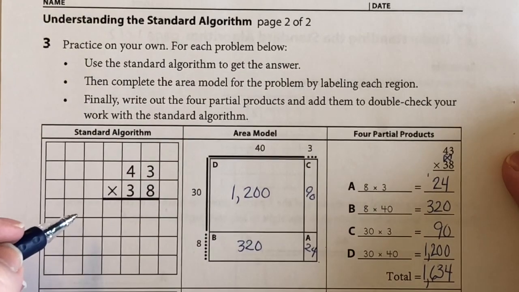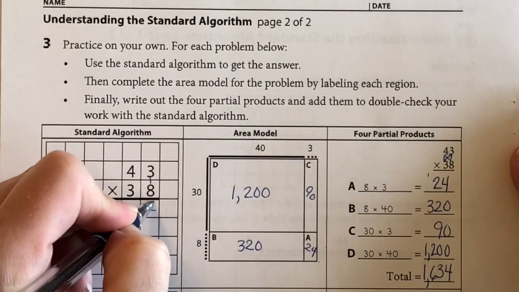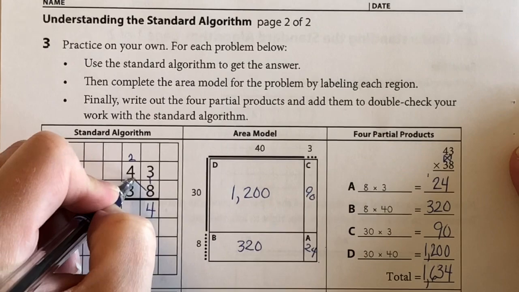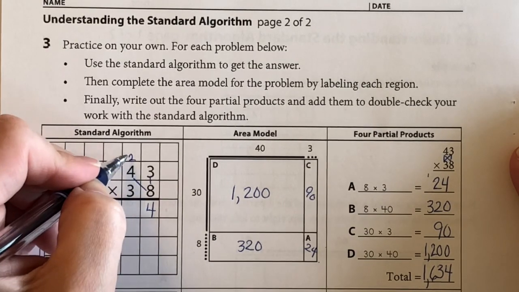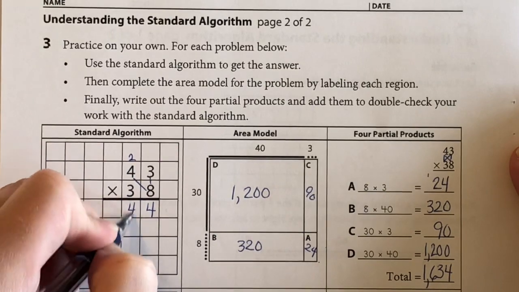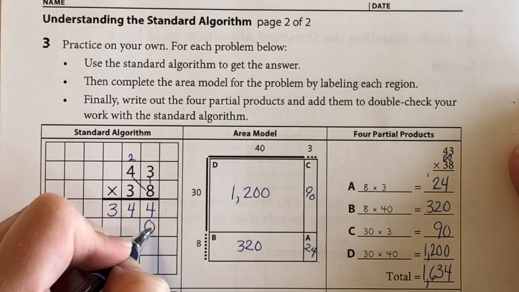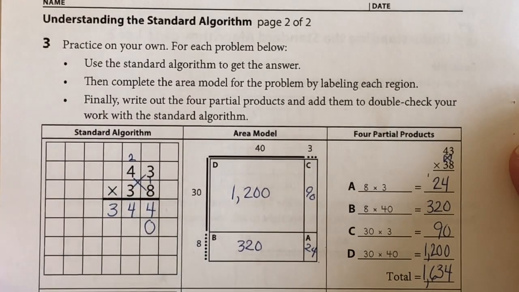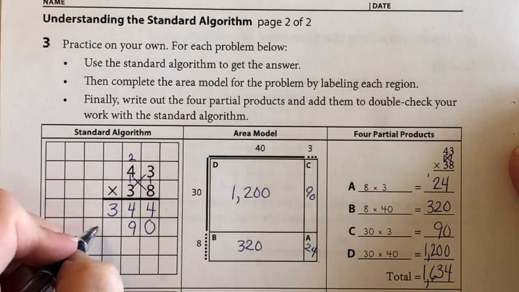Now going back over to the standard algorithm, same thing. 8 times 3 is 24. This time though, we're going to carry the 2. 8 times 4 is 32. Then we add the 2, 32, 33, 34, and write down the numbers. Then we have a placeholder, the 0, because this is in the tens place. We do 3 times 3, which is 9, and then 3 times 4, which is 12.